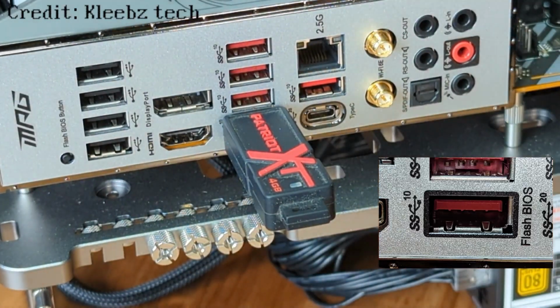To flash your BIOS, the first thing you're gonna need is a flash drive. You're gonna plug that flash drive into another PC and look for the most up-to-date version of your motherboard's BIOS. Make sure your flash drive is completely empty and then download the BIOS onto that flash drive. But depending on your motherboard's brand, this can differ quite a bit, so I just recommend looking up a tutorial for your specific motherboard. Once those BIOS are successfully downloaded onto your flash drive, you can then plug that flash drive into the back of your motherboard.